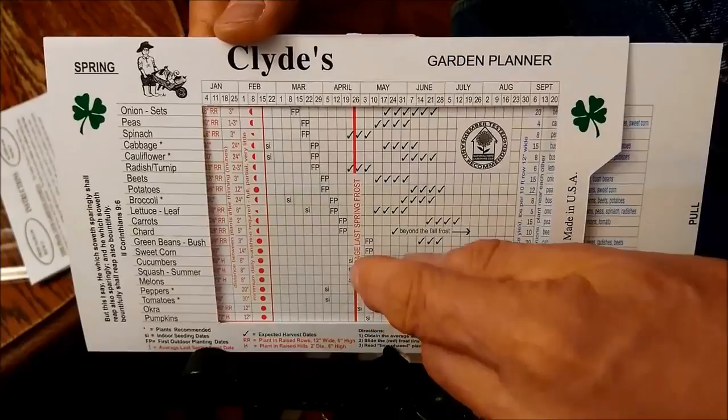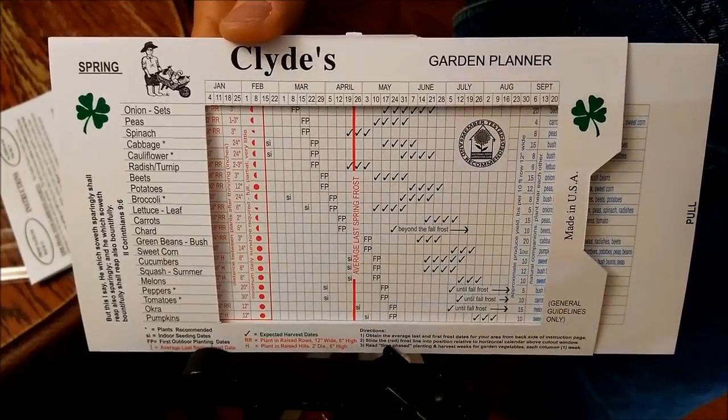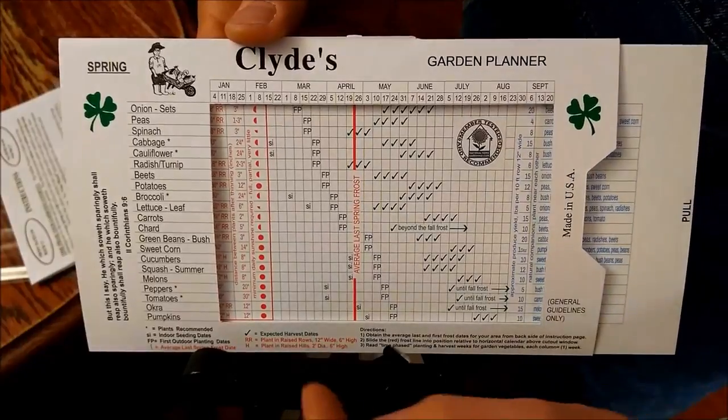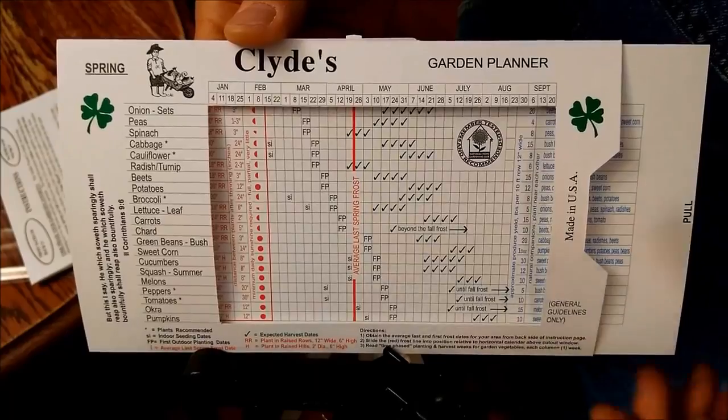marked so you know when to put your flats out in the house so that they'll be ready at the appropriate time to go outside. And you'll notice that there is a little legend down here to help you with it.